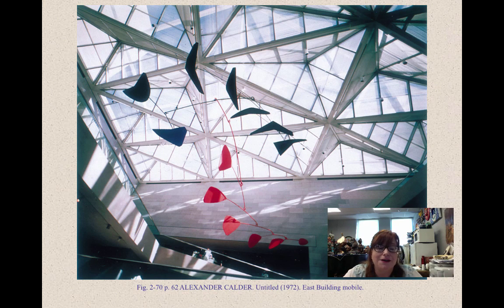So here we have Alexander Calder. He was famous for doing his mobiles. This is a mobile that he did, East Building Mobile. This is at the University of Kentucky Art Museum, I believe. And you can see it actually moves.